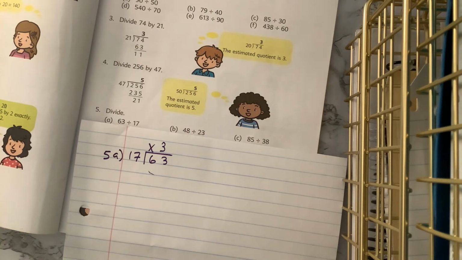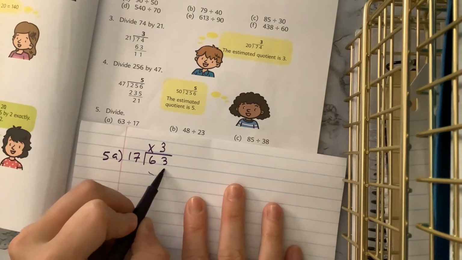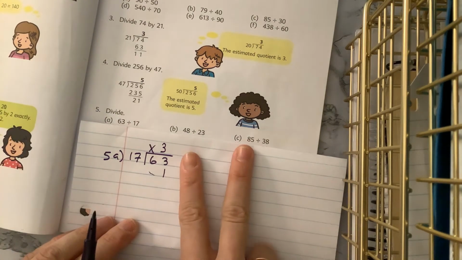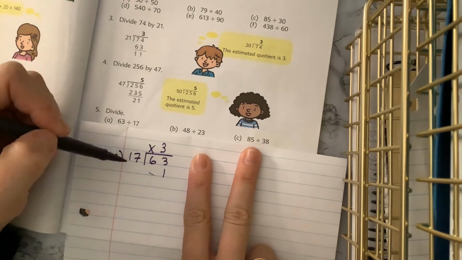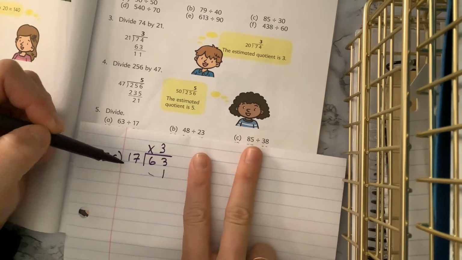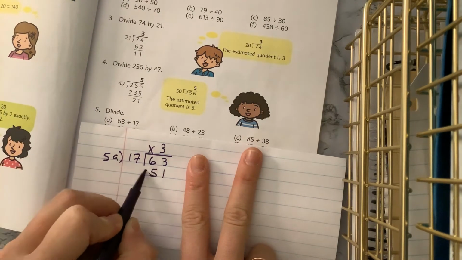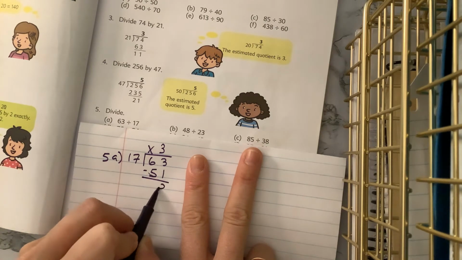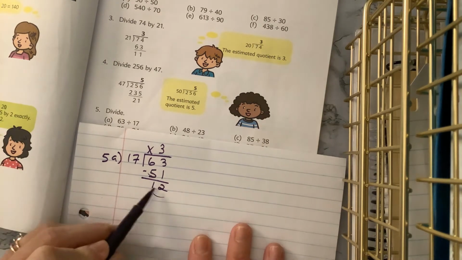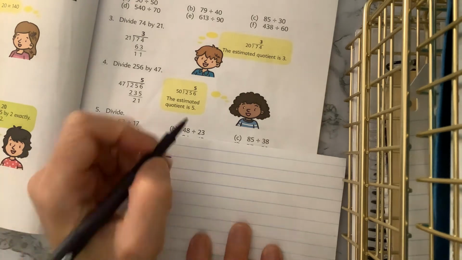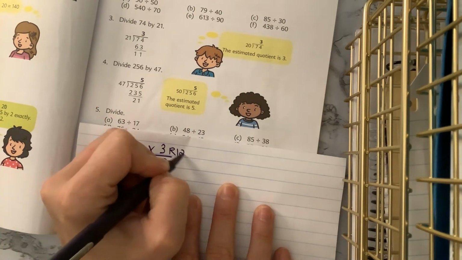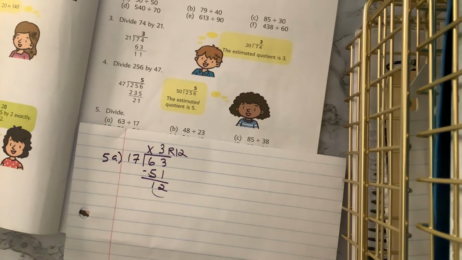Now let's multiply and see if that was a good estimate on my part. 3 times 7 is 21, so we put the 1 and then we hang on to our 2. 3 times 1 is 3, plus those 2 back is 5. Now subtract. 12 is less than 17, so my estimate was pretty good. 3 remainder 12.